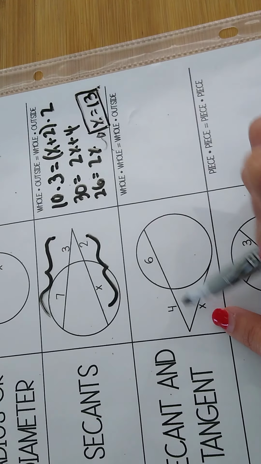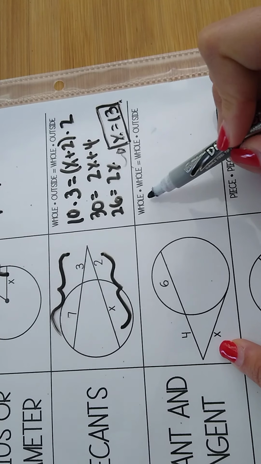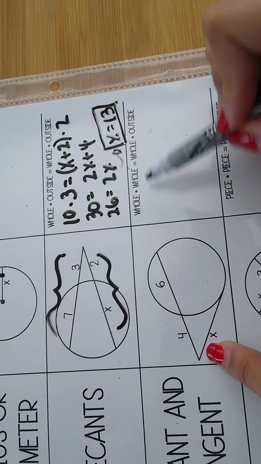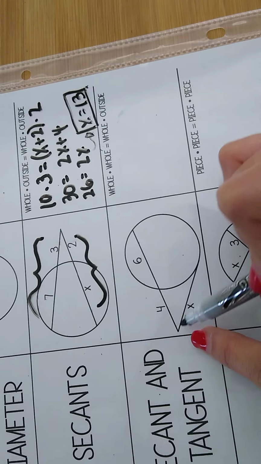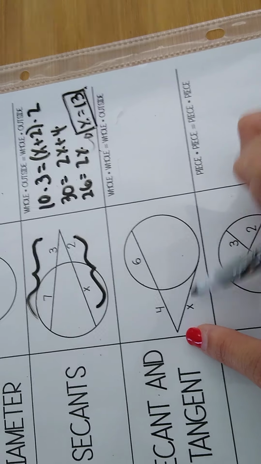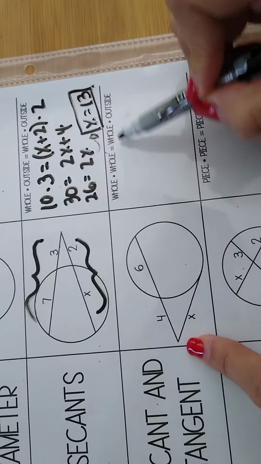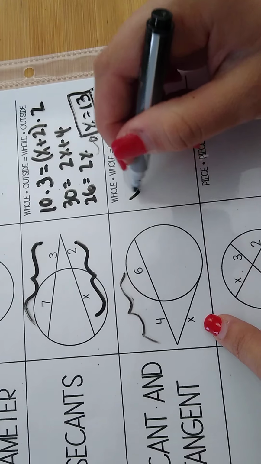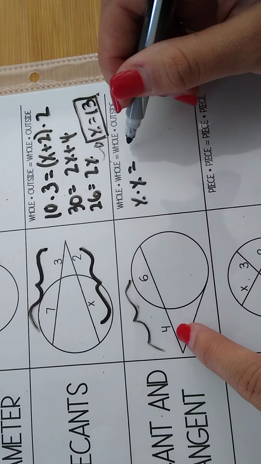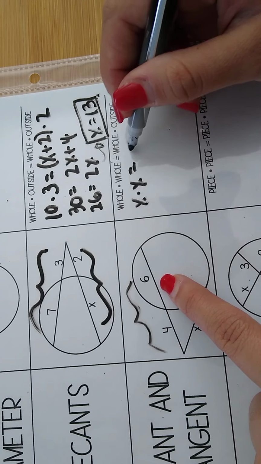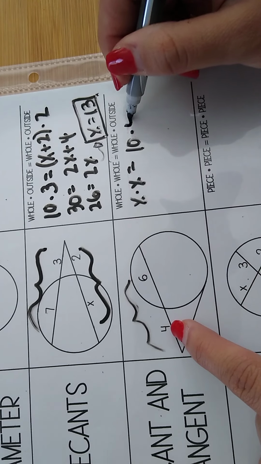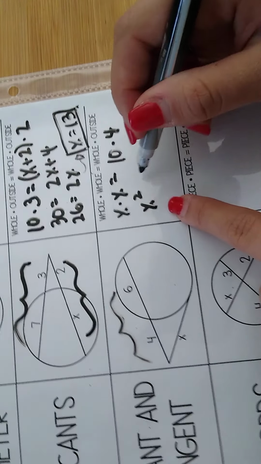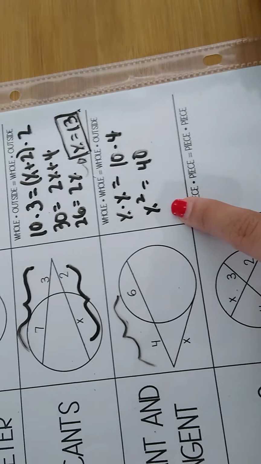In this case, this is our tangent and this is our secant. And we have a whole times, actually, sorry, this is the whole times the whole. In this case, it's just x times x equals the whole thing times the outside. So here we're going to have x times x equals, again, 4 plus 6 equals 10 times the outside, which equals 4. Then I'm going to multiply x times x is x squared equals 10 times 4 is 40.